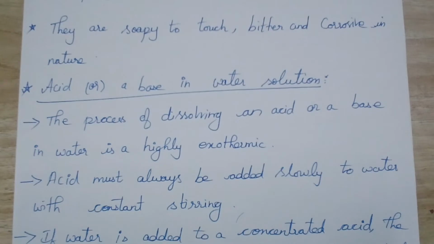If you add an acid or base to water, you know that when it reacts with water, it ionizes to form H plus ions and OH minus ions, right?